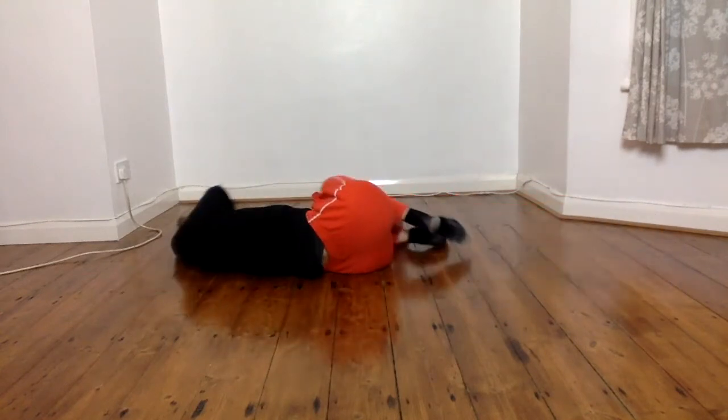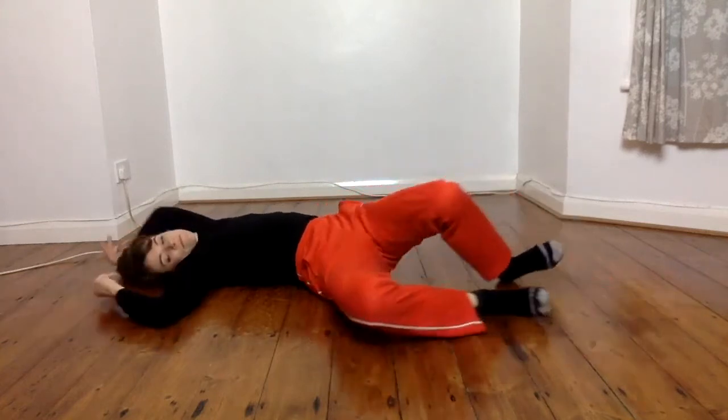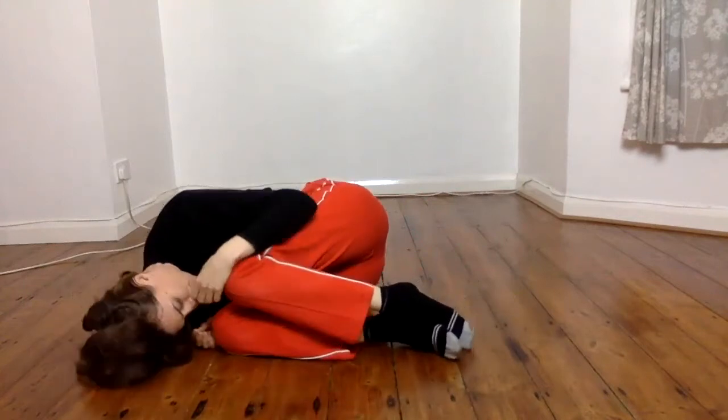With this sense of ongoing throughness of this core into fingers, toes, skull.